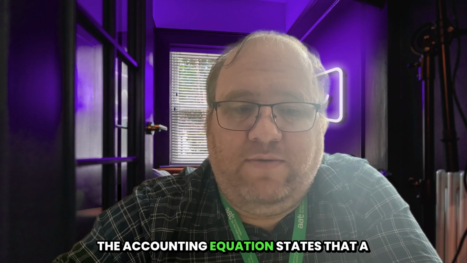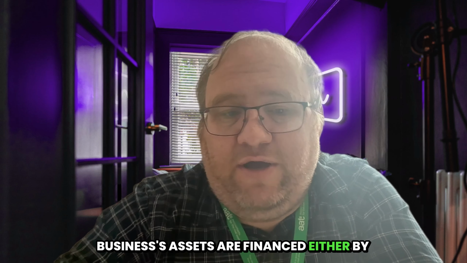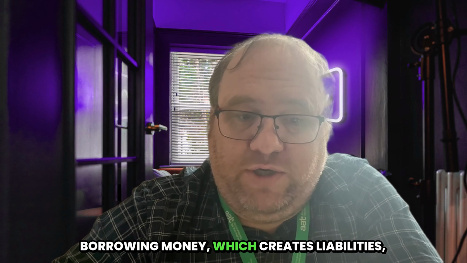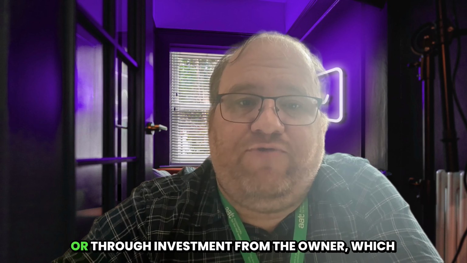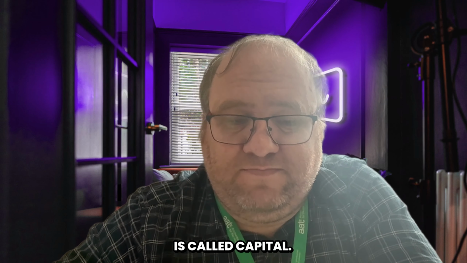The accounting equation states that a business's assets are financed either by borrowing money, which creates liabilities, or through investment from the owner, which is called capital.